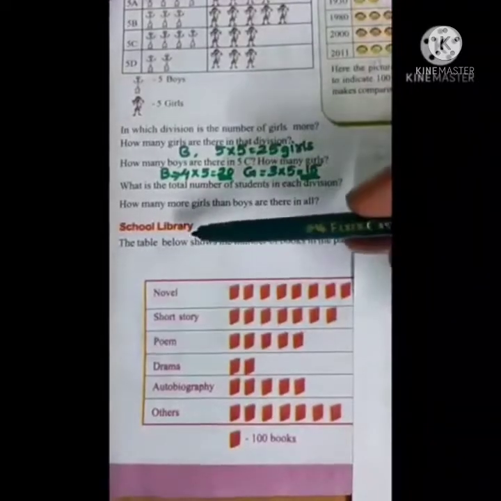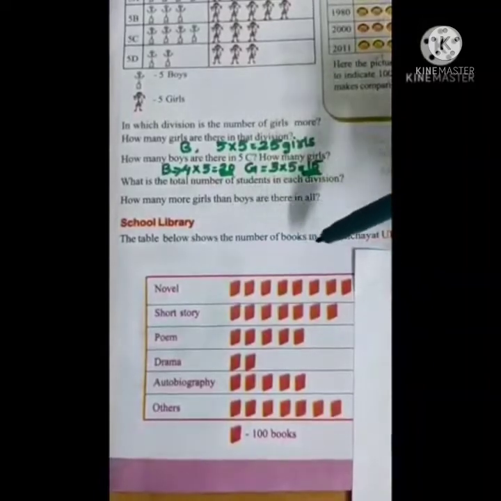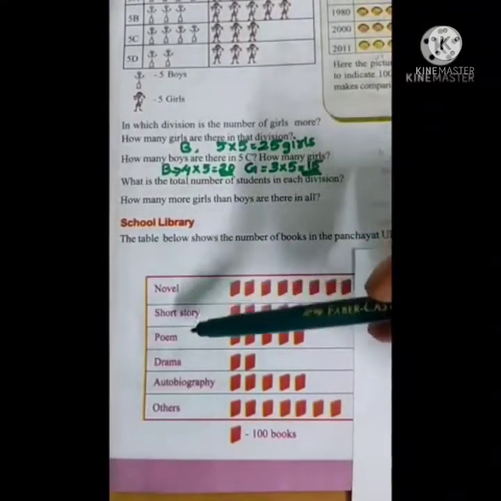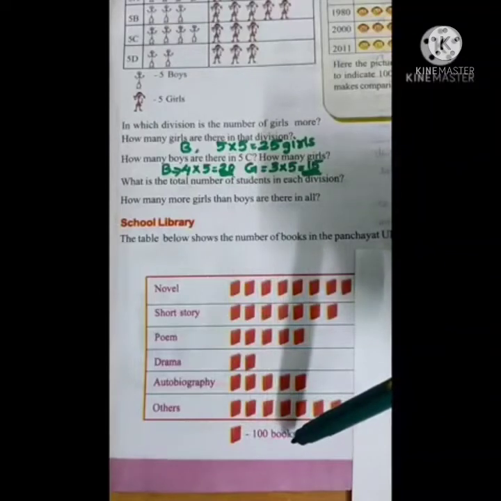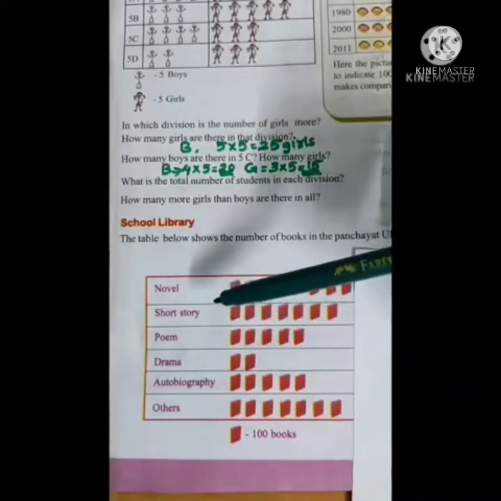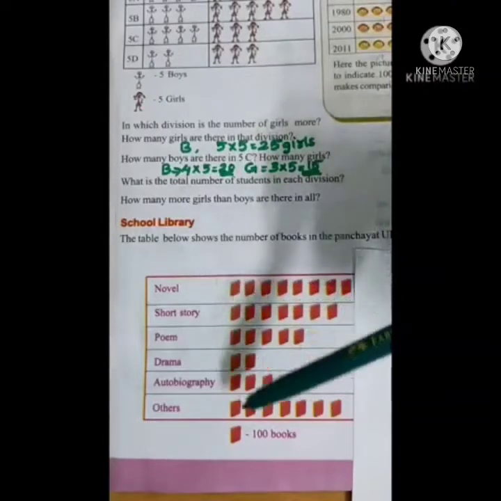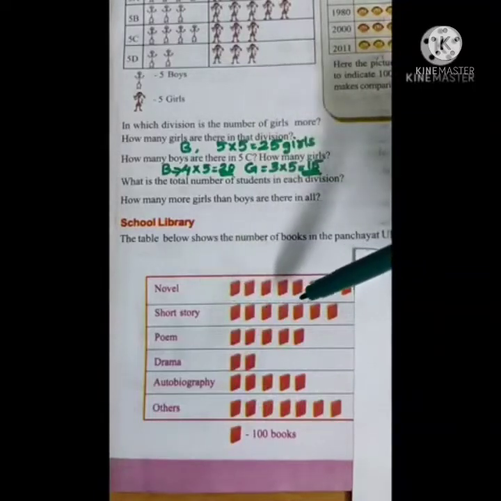Then look at the next activity, school library. The table below shows the number of books in the Panchayat UP school. Here we can see 6 category of books, and also they are given that the picture of a book is used to indicate 100 books. Then can you say which type of book is most in this library? At a glance we can say that novel type book is most in this school library.